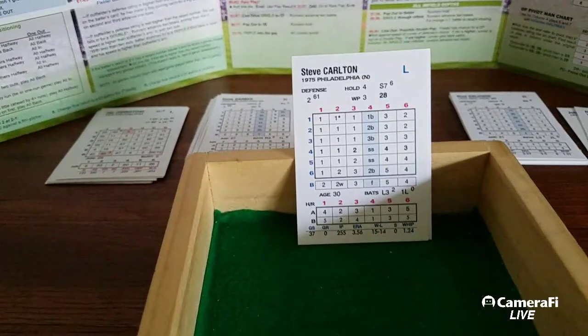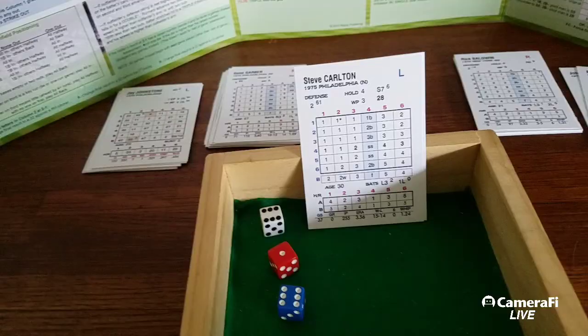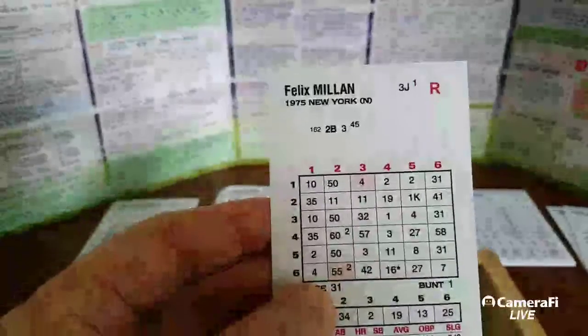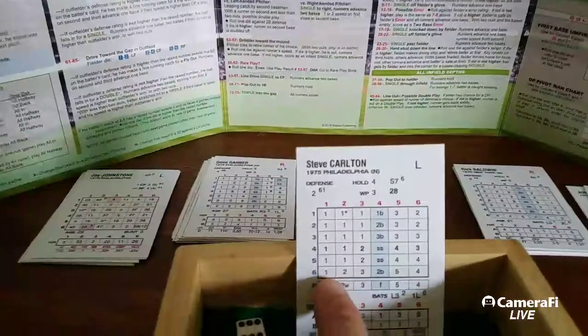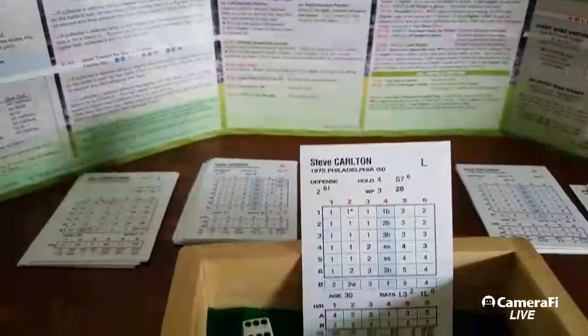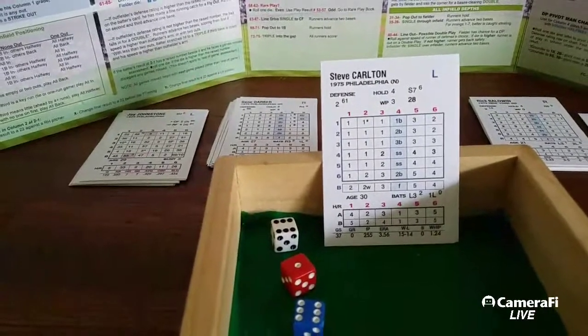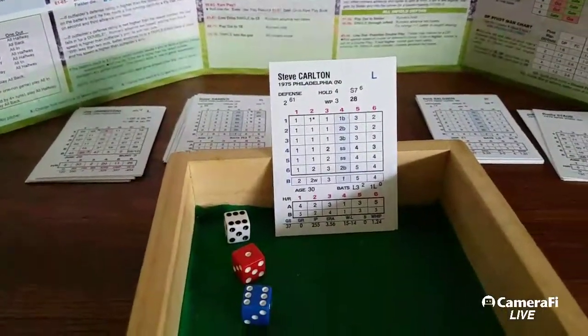Felix Millan. It's a 1-6-6. So 1-6 for Millan. This thing is slowing down on me a little bit. 1-6 for Millan is a 4, and a 1-6 for Carlton is a 1. It's a total of 5 in column 1, and anything 2 through 6 in column 1 is a strikeout. So the inning is over. That's all for the Mets.